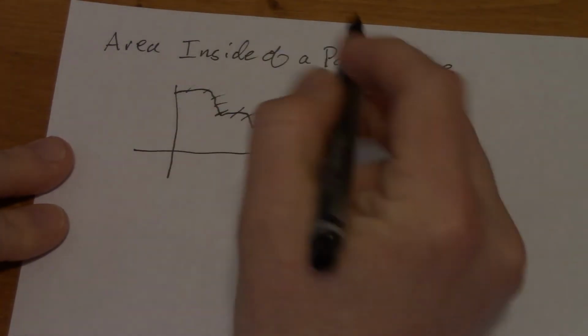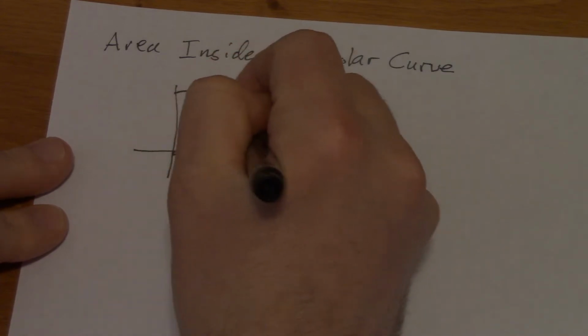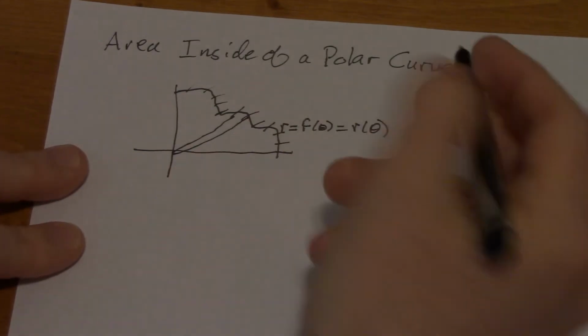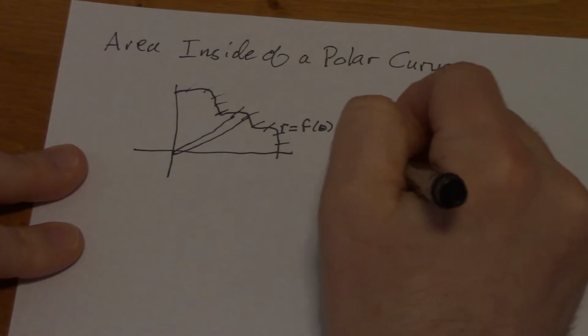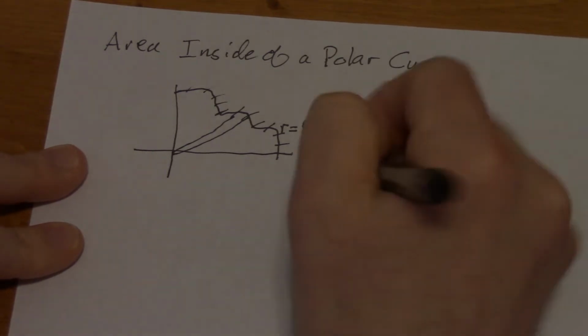And we're going to imagine a slice here. Okay, so this is the ith slice. So what we do is we pick a theta i in the interval.